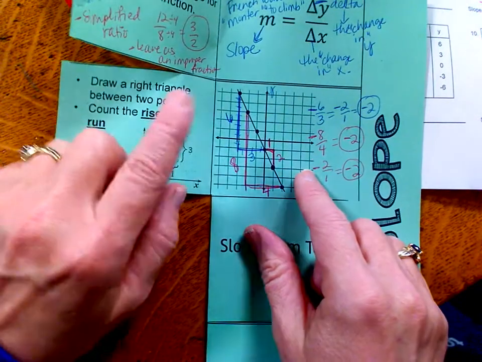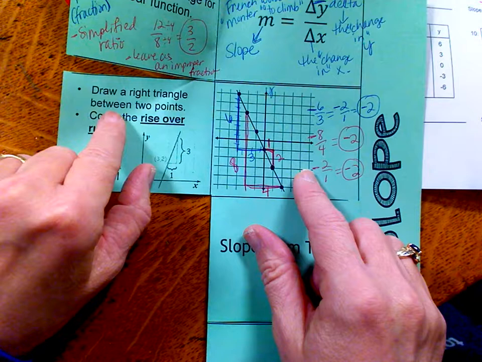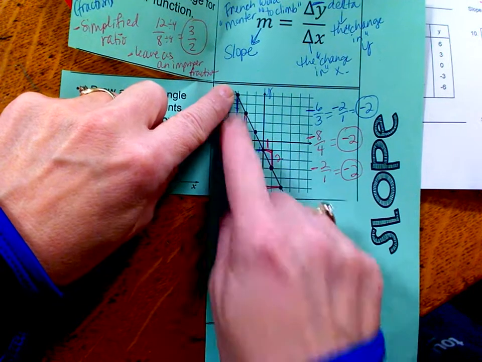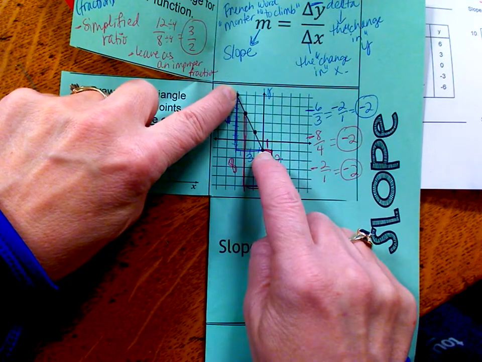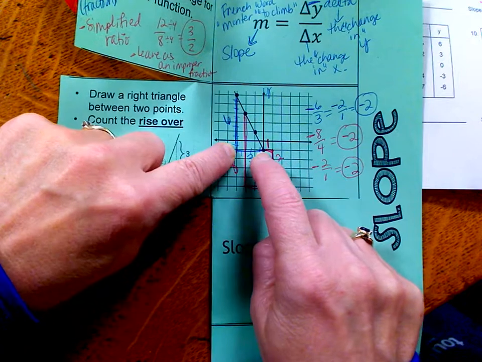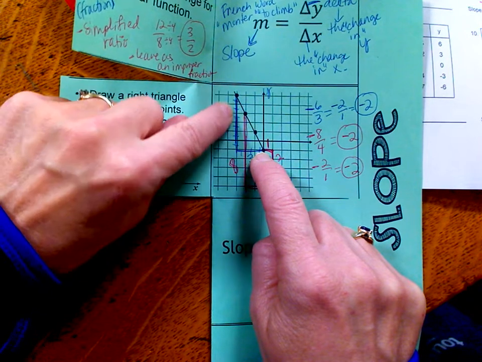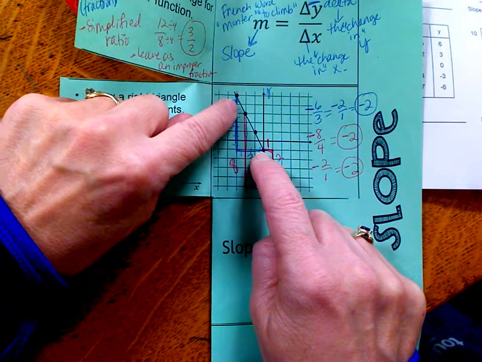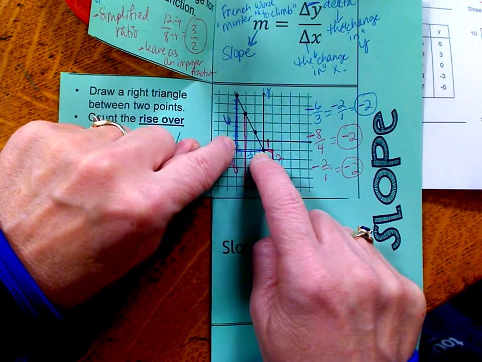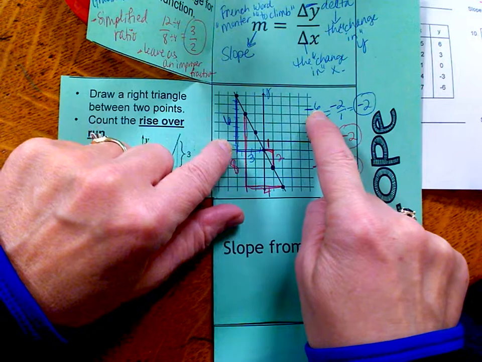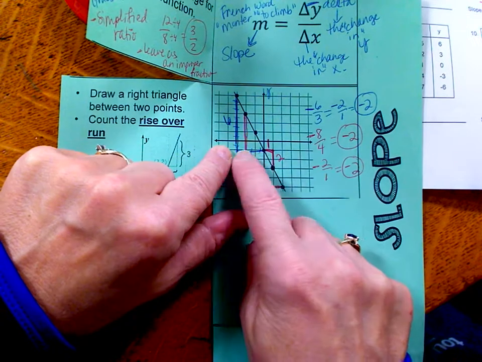Then you can pick 2 points. Now you want to draw a right triangle between 2 points, meaning, like here's an example. I picked this point and this point. And then I drew a right triangle and I counted how many spaces, not corners, don't count the corners, how many spaces, how many times did I drop down? And that's going to be your top number, that's your change in y, over your change of x.